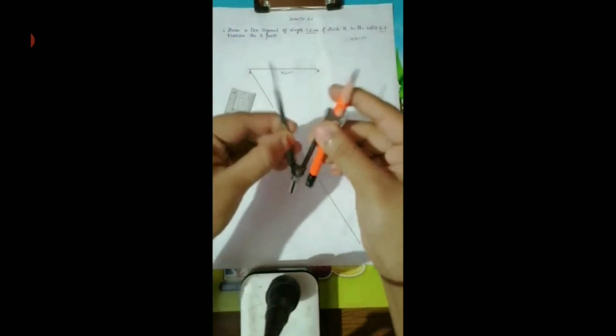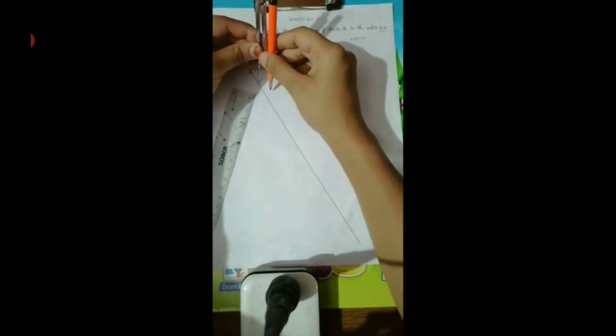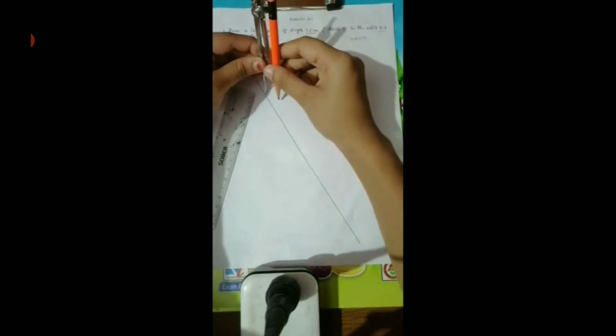And with the help of the compass, with a convenient radius, take your own measurement. There is no restriction for the measurement. With the help of the convenient radius, you have 5 plus 8 equals 13 equal parts here. You must have 13 equal parts. Like this way, you have the 13 equal parts on the second line here.